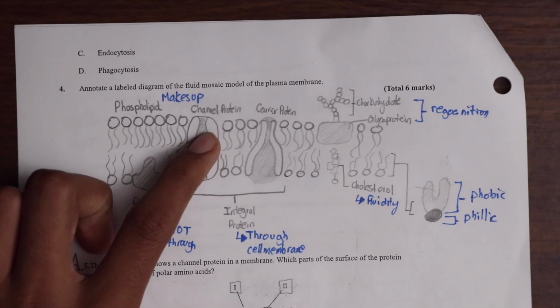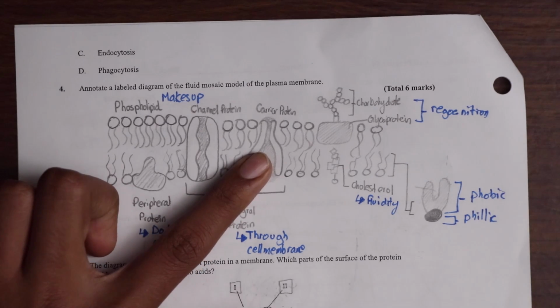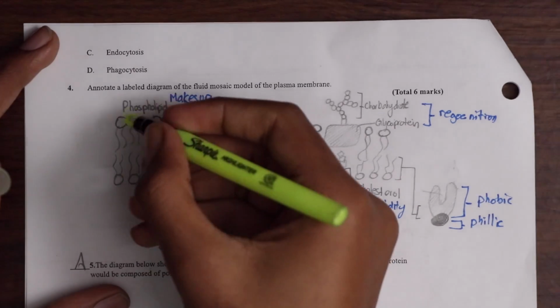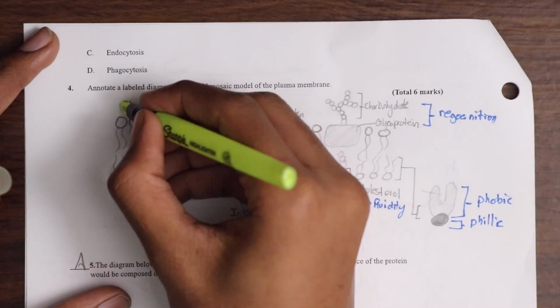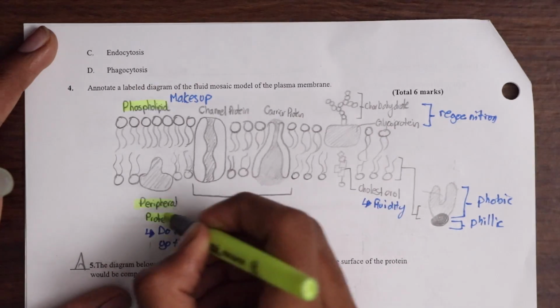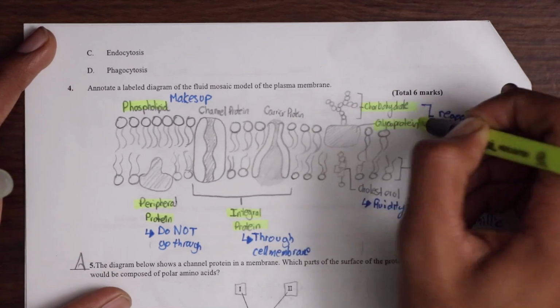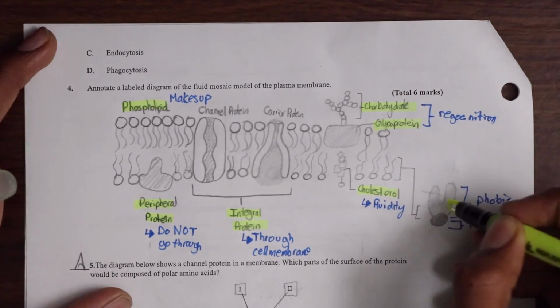Channel protein, you don't really need to annotate. Carrier protein, you don't need to annotate. Mainly, the main ones, here I'll highlight them. Phospholipids, peripheral protein, integral protein, carbohydrate, glycoprotein, cholesterol, and then this.